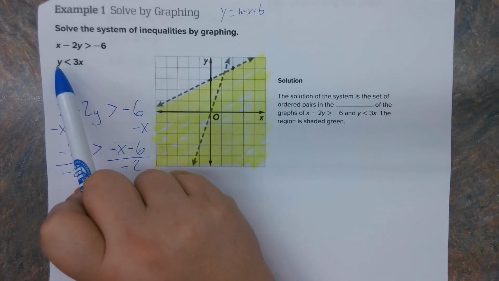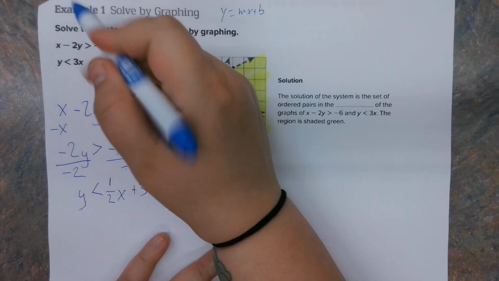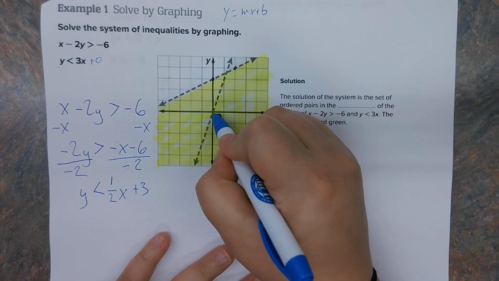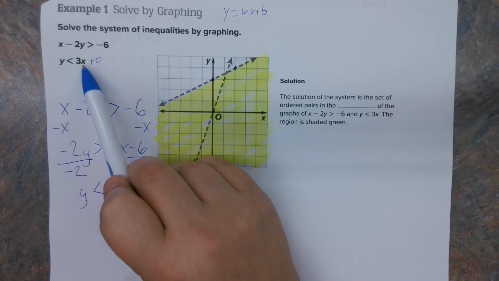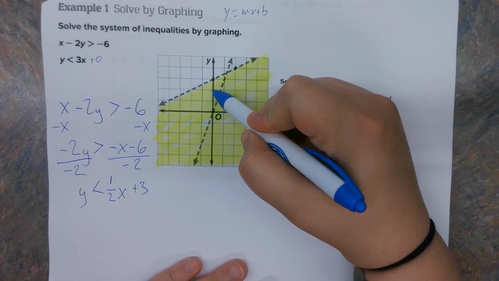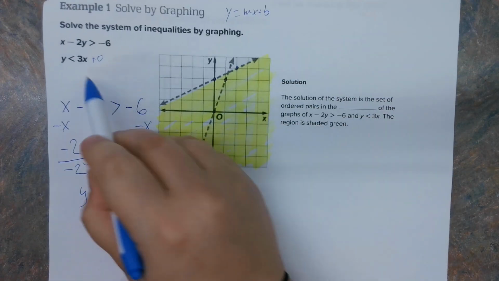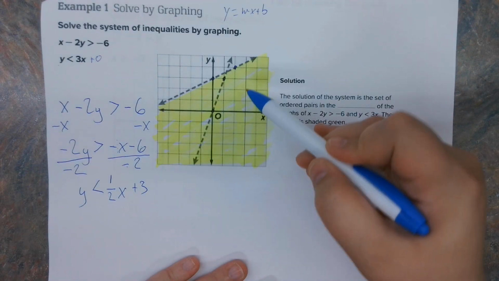So this one I can graph all on its own. Y is less than 3x. Remember, if there's nothing, that means plus 0. That means my y-intercept is at 0. Boom, there it is. And then I have 3x, so that means I'm going to go up 3 over 1. 1, 2, 3, 1. There it is. Boom. There's my line. This says it's not equal to, so therefore it's a dashed line.